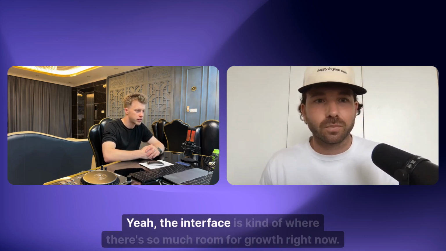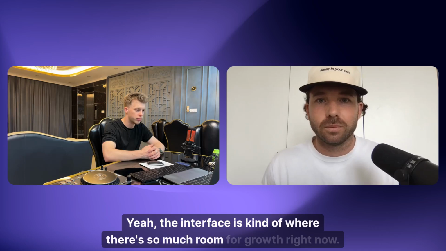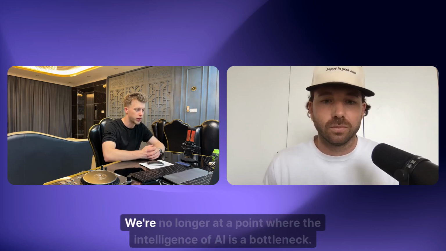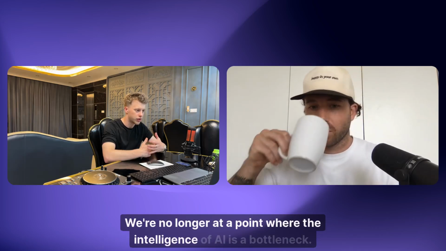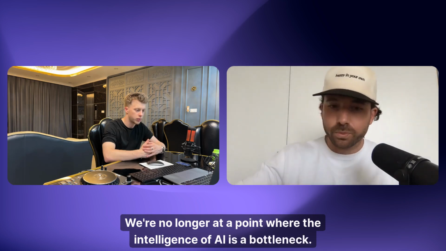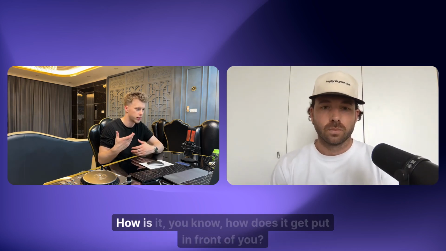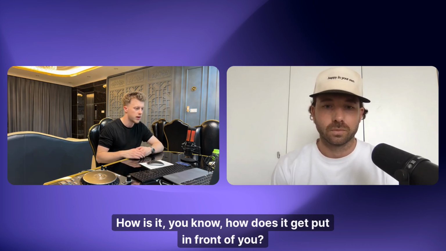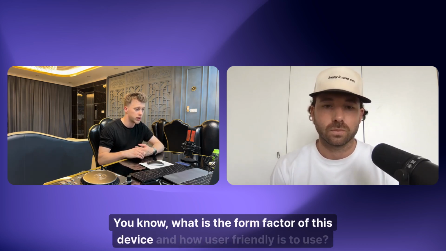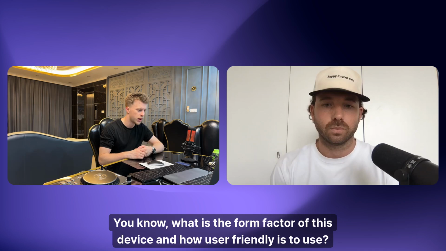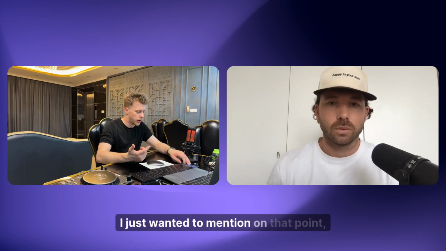Yeah, the interface is where there's so much room for growth right now. We're no longer at a point where the intelligence of AI is a bottleneck. We're at a point where the bottleneck is the challenge of how do you use it? How does it get put in front of you? What is the form factor of this device and how user friendly is it to use? I just wanted to mention on that point.